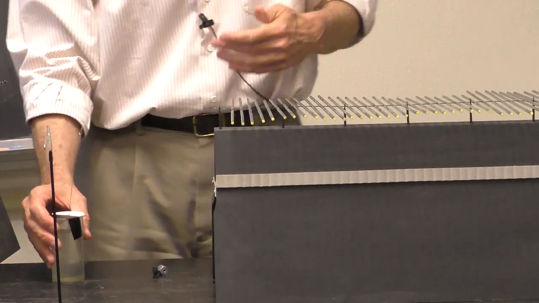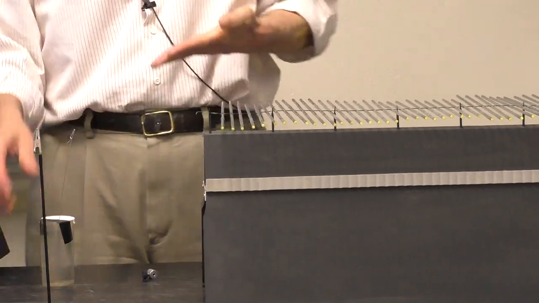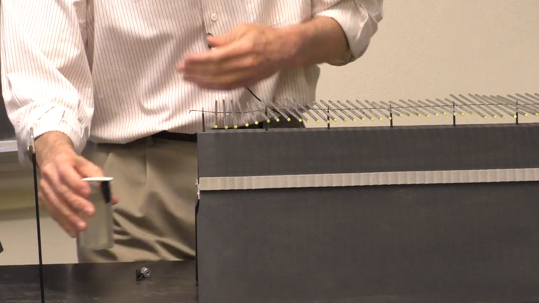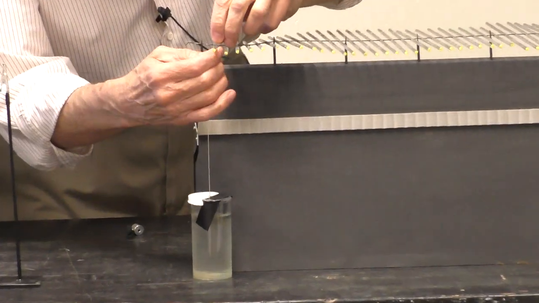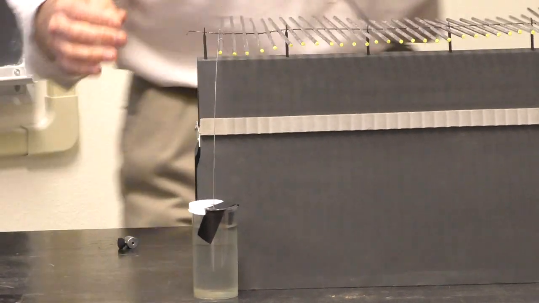Somewhere in between, what's going to happen? It's not going to be there. It's going to be 0, okay? And let me do that. It's approximately at this point right here. Let me show you this.